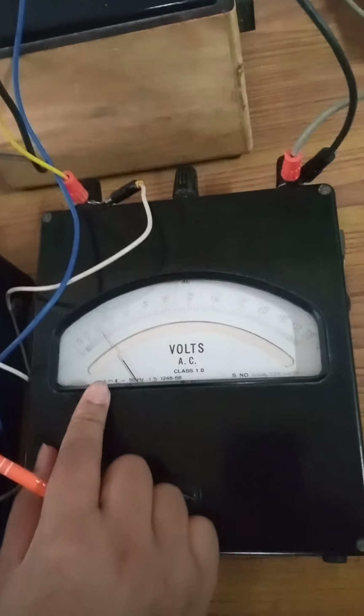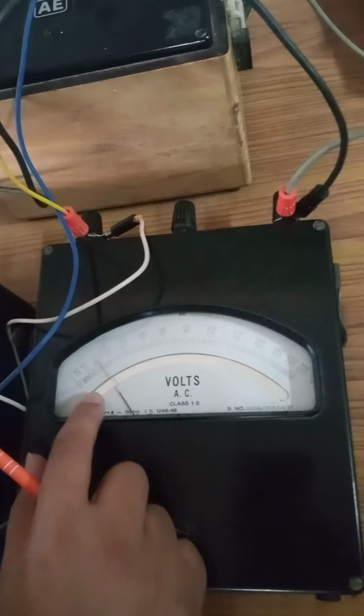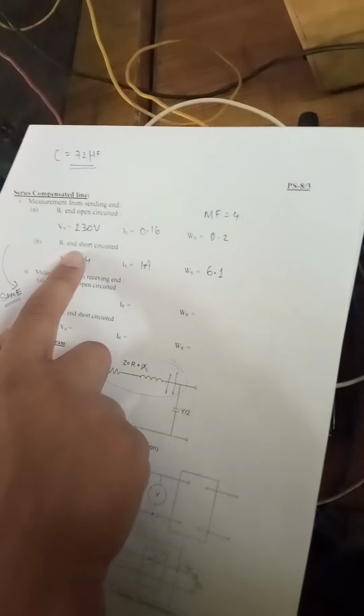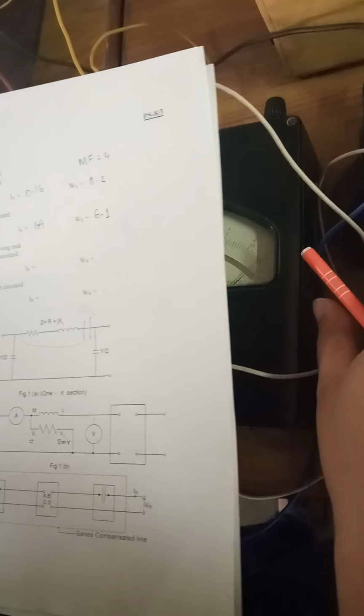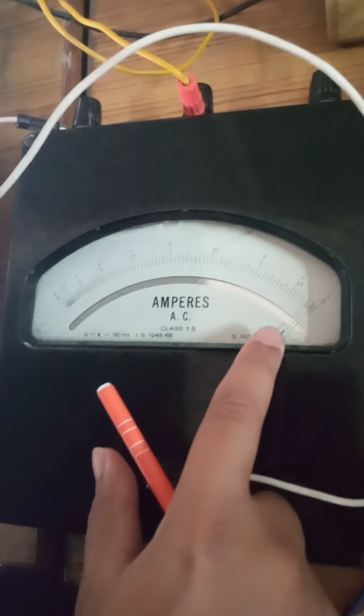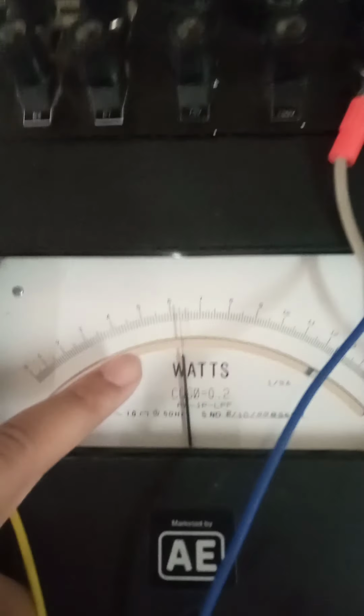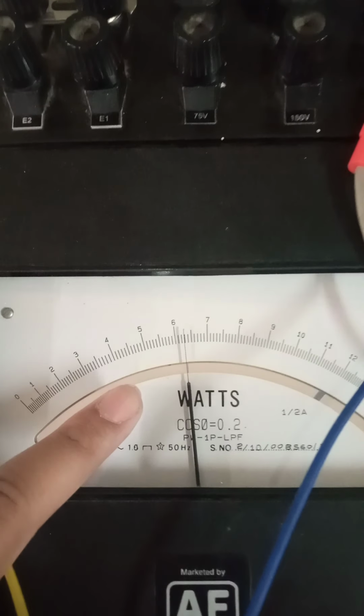As you can see, this is for which case? This voltage is what? 44 volts. This reading is there when it is short circuited, the receiving end is short circuited. So for the short circuited case, I am verifying the reading. This is for 44 volts, and you can see this sending end current is 1 ampere, and the power, focus on the power scale, is close to 6.1 watts.